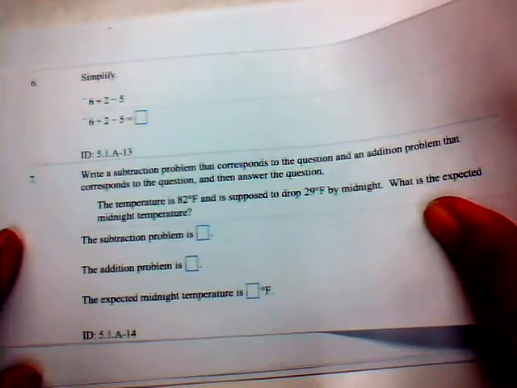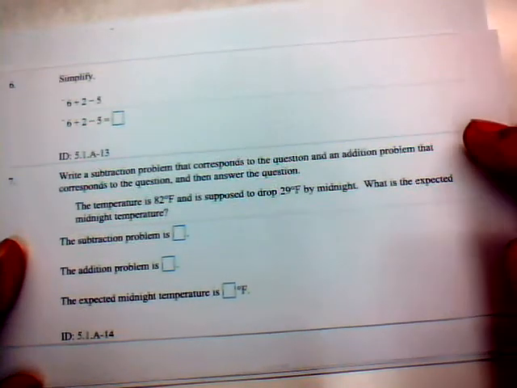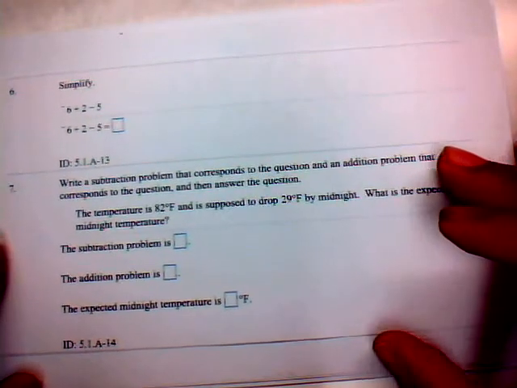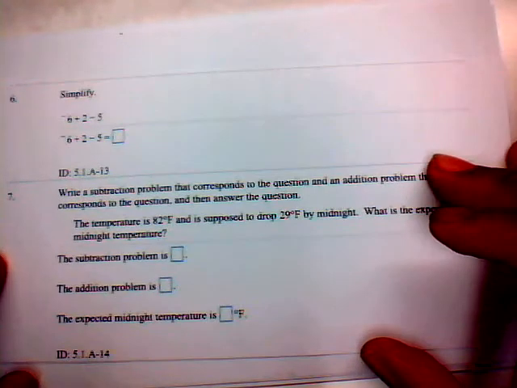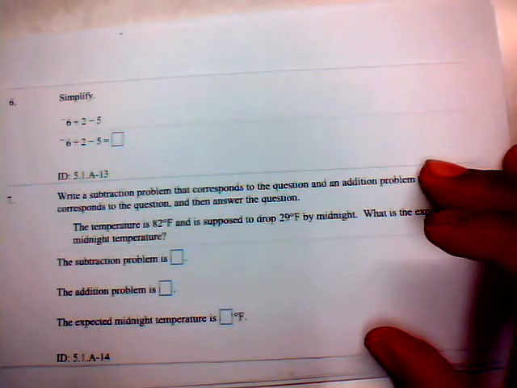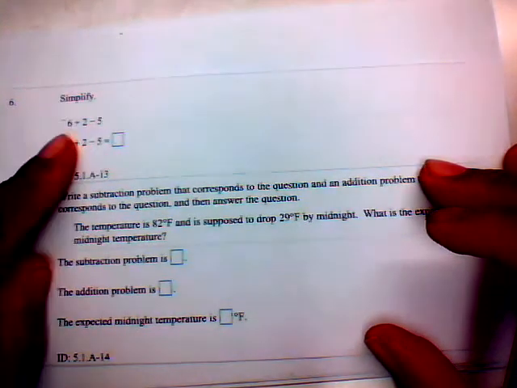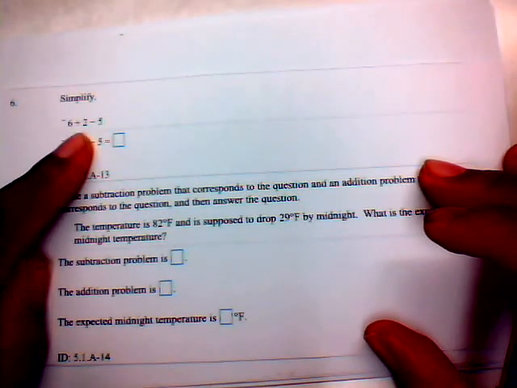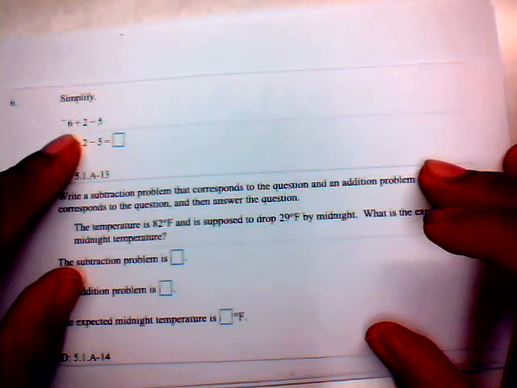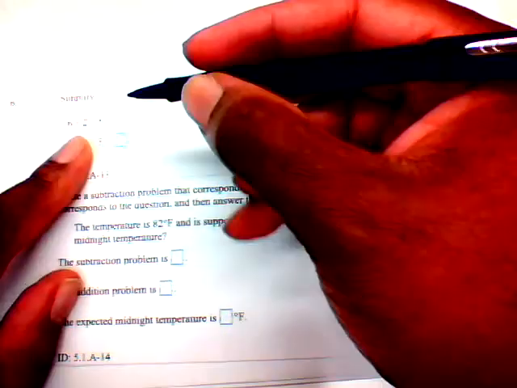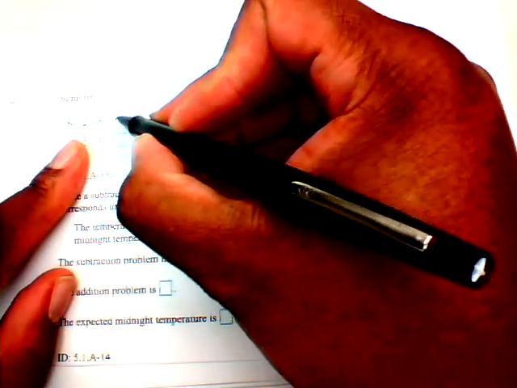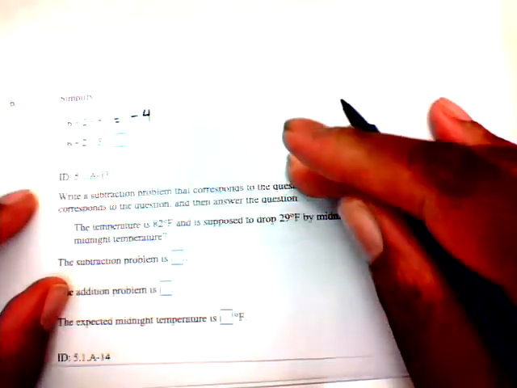Okay, next problem. Let's say we have this one: negative 6 plus 2 minus 5. Now here we're going to do order of operations. In this particular situation, we start from left to right. Negative 6 plus 2. The signs are different, so we subtract and take the sign of the larger absolute value. So negative 6 plus 2 will equal negative 4.